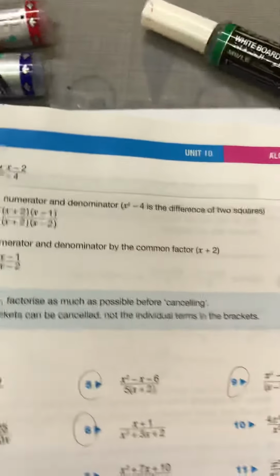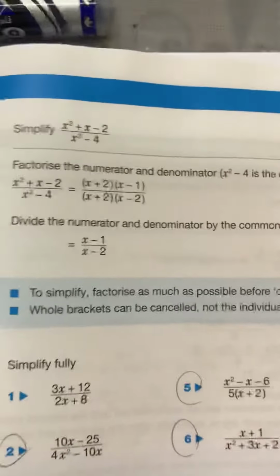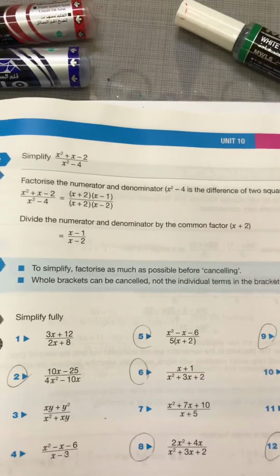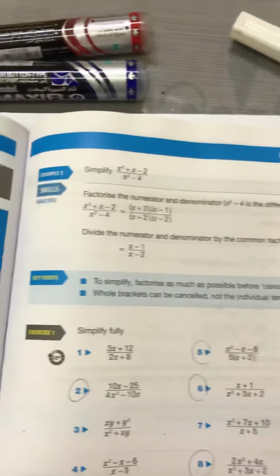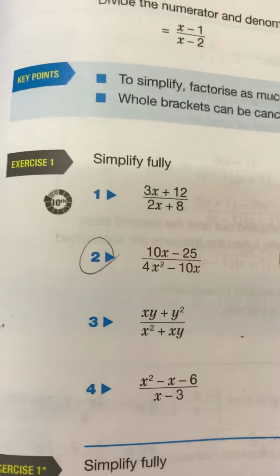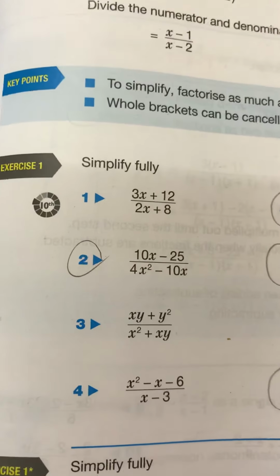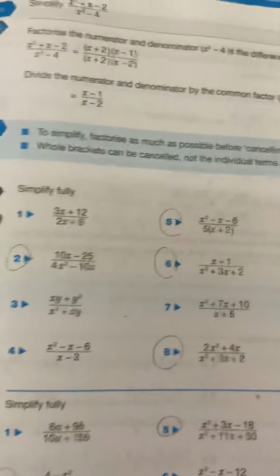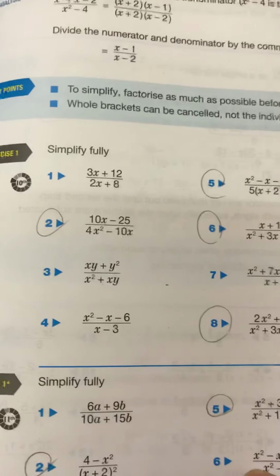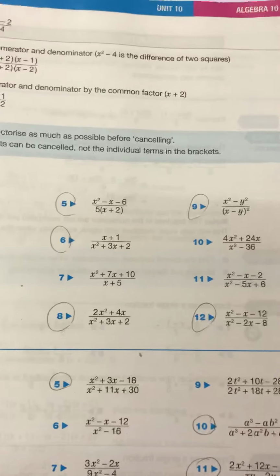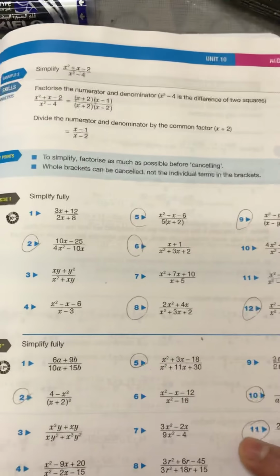Okay, look with me in page 363. These are the two key points. Inshallah, I'll start to solve with you. Exercise 1, page 363. We will solve as classwork number 2, number 5, number 6, number 8, 9, and 12.